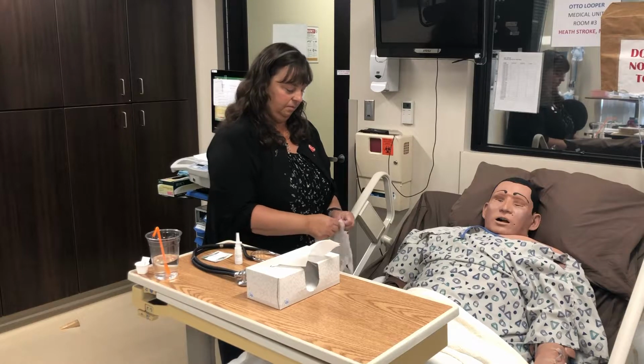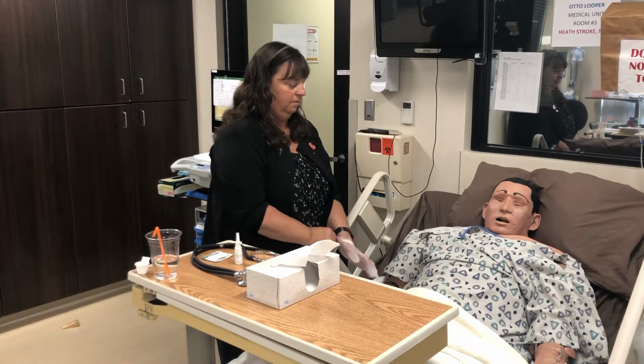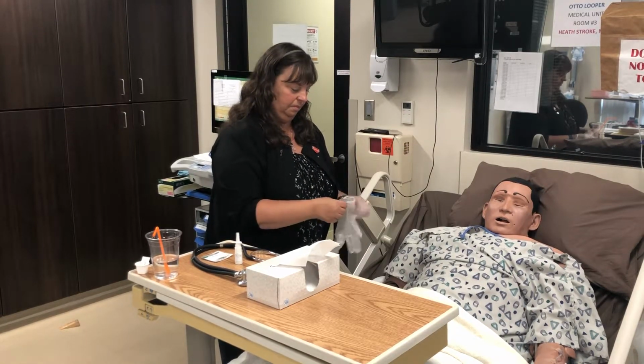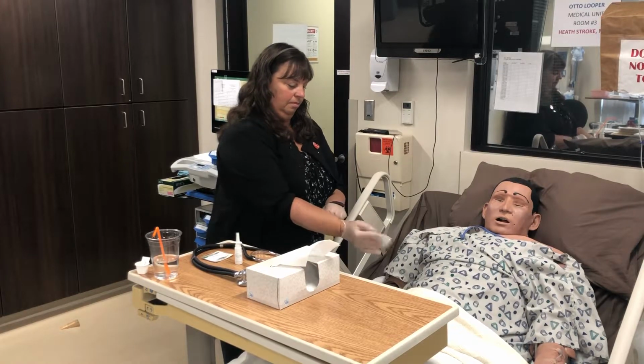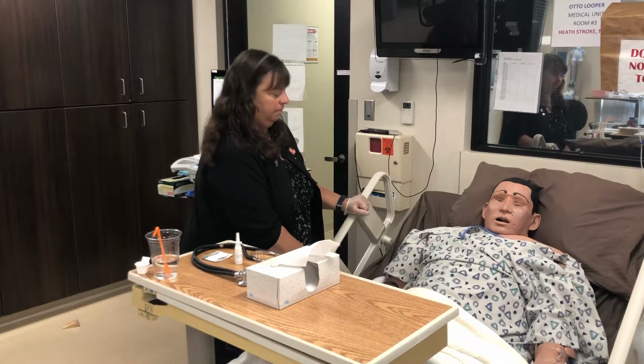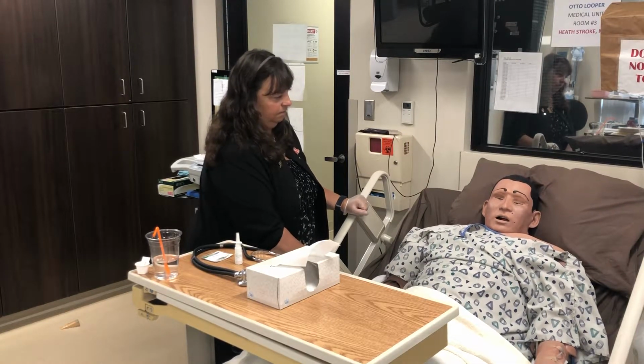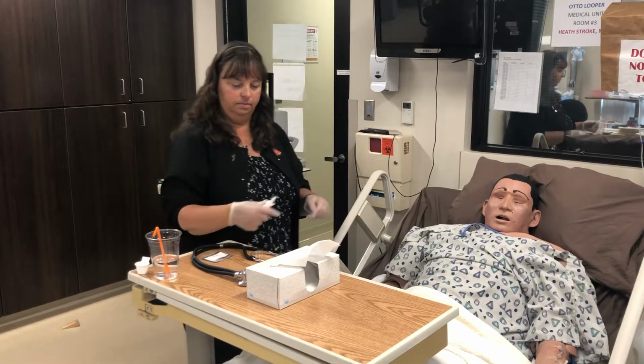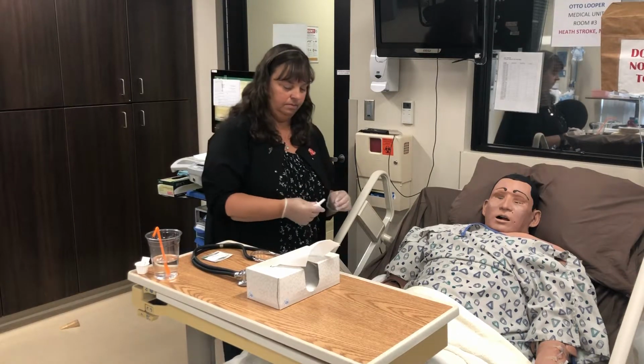Nasal medication administration. Don clean gloves. Help the patient to a sitting or lying position with their head tilted backward or to the side if the drug needs to reach one or the other sinuses.